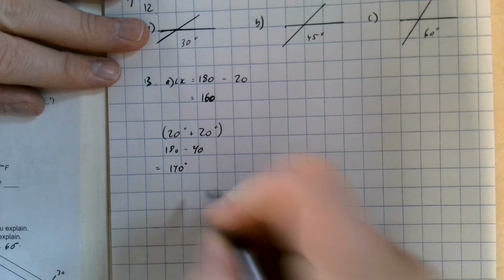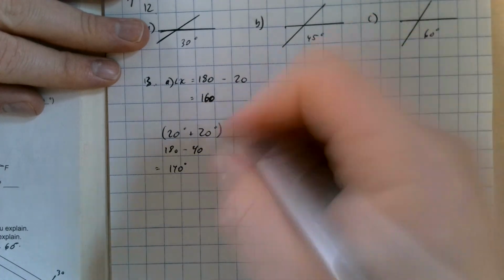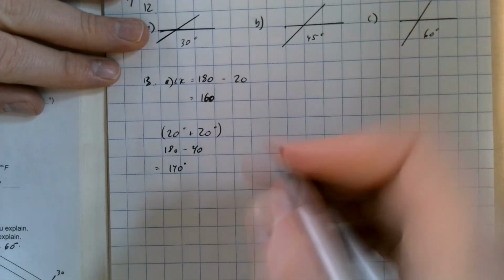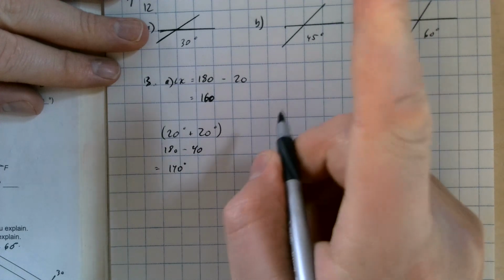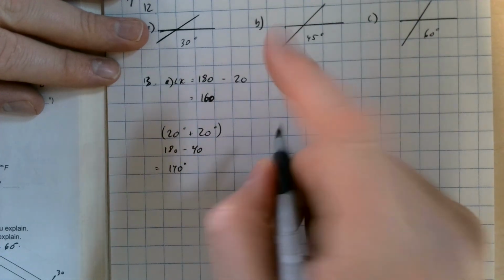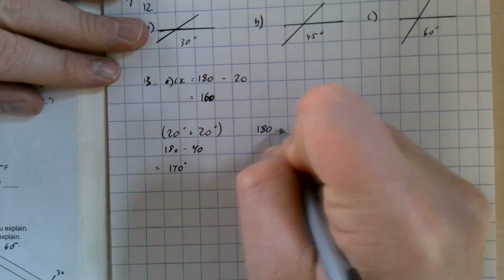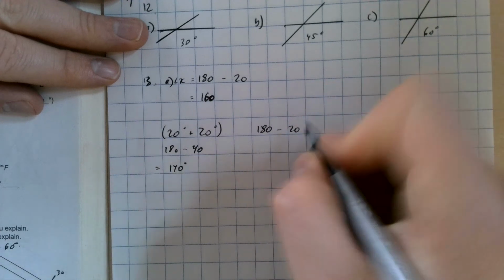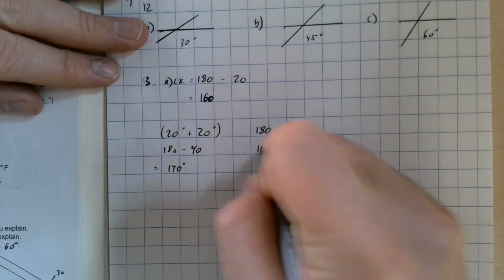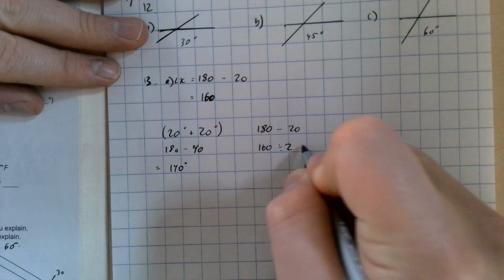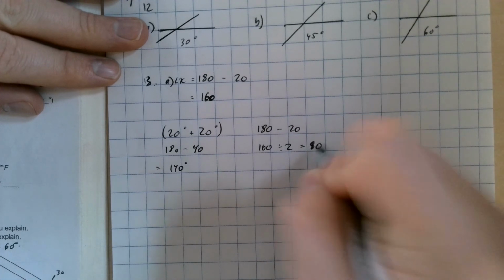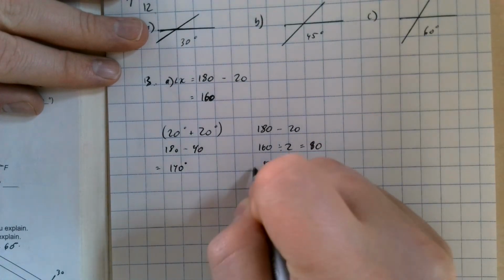I'm sorry, I'm doing this kind of messy. And then the other option is I have one 20-degree angle and I have two of the same, the other ones. So I have 180 take away 20, which is 160. And I'm going to divide that by 2, which gives me 80. And so I have two 80-degree angles.